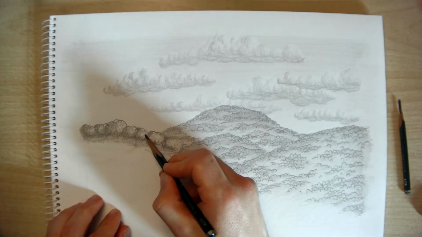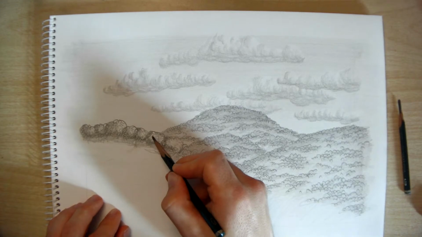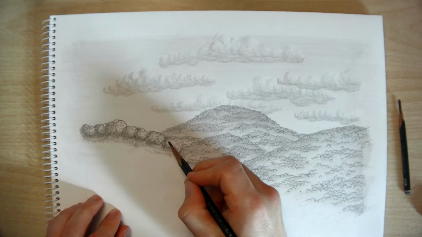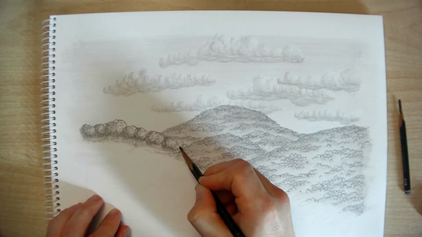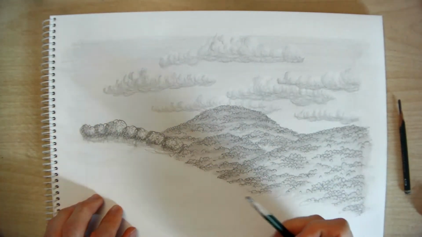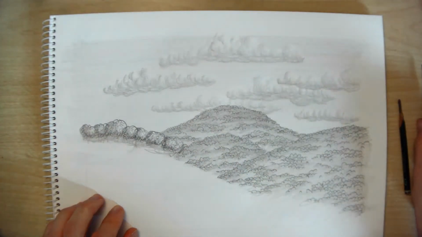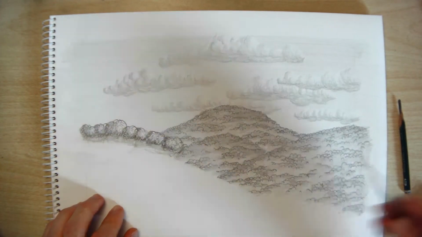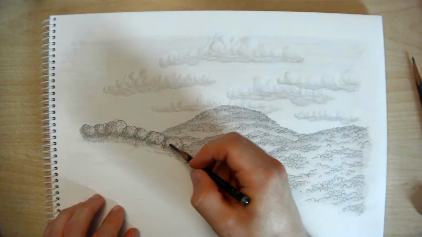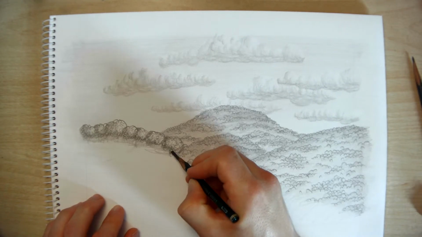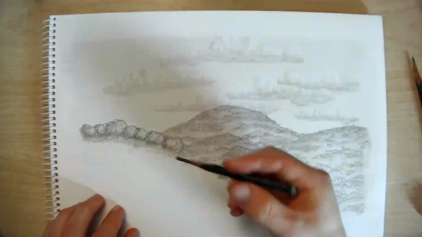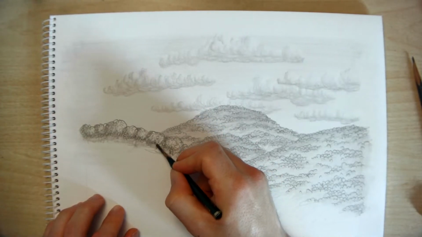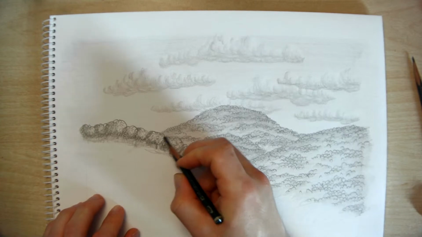And it's the same thing again. Just some curly lines. Okay, and that quickly, we've got an entire row of trees right here. Now I'll just indicate some darker areas down here.